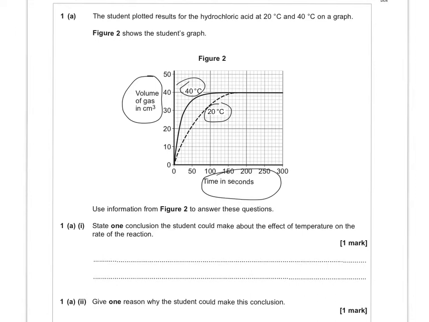State one conclusion the student could make about the effect of temperature on the rate of reaction. So if we look at our graph, we can see that as the temperature increases, the rate of reaction increases. You could also have at 40 degrees, the rate is faster than at 20 degrees.